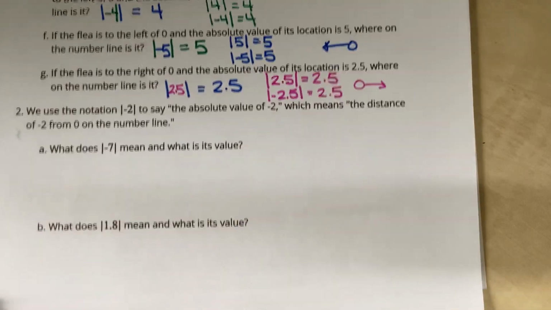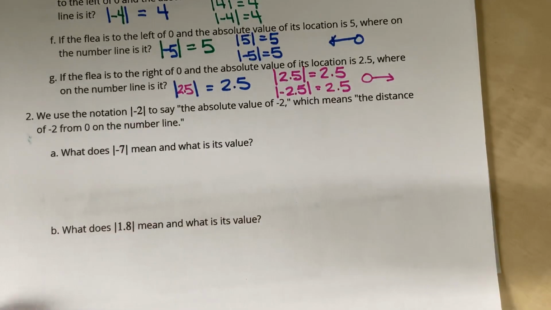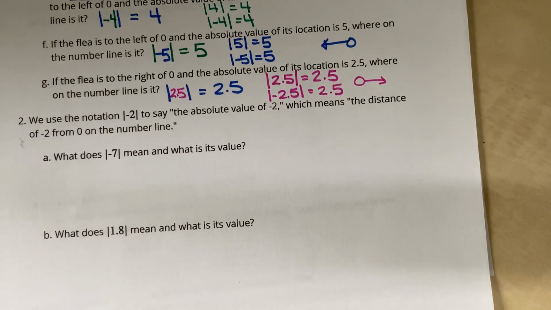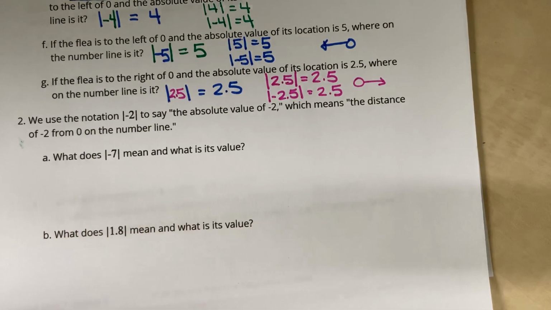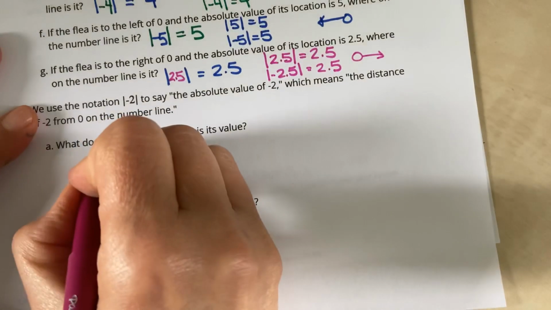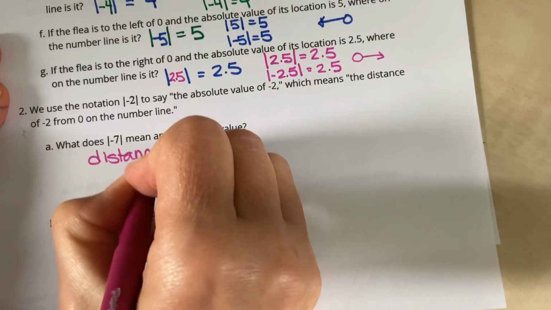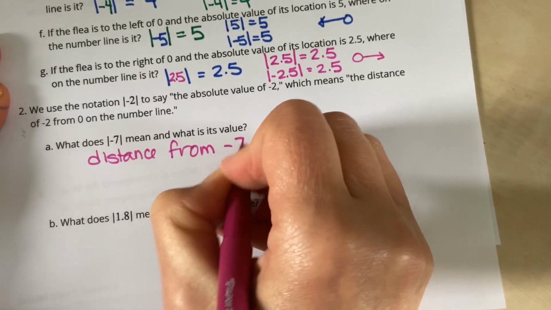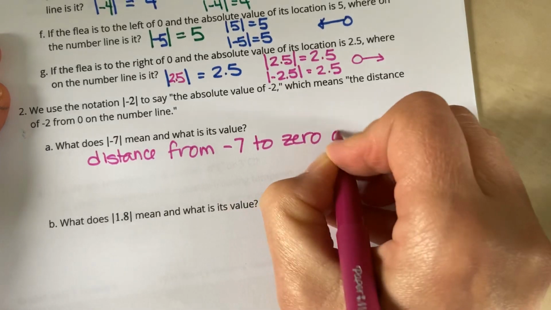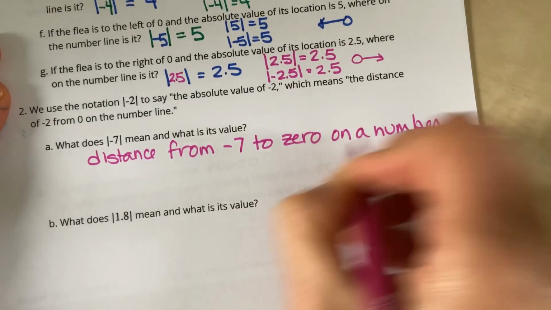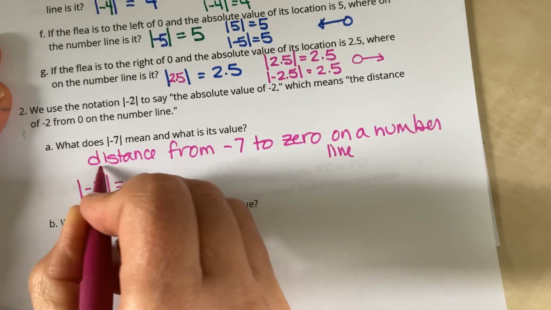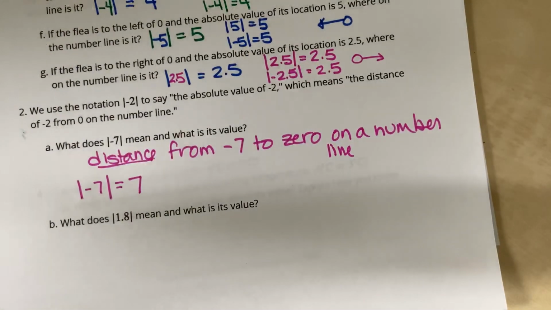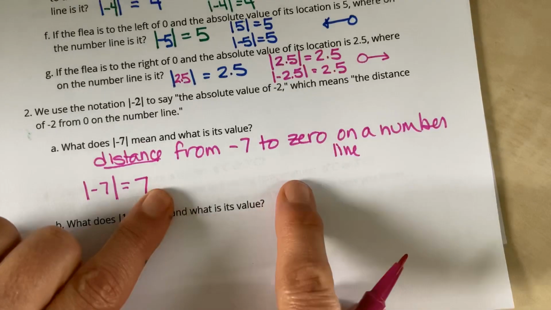All right, so this says we use the notation the absolute value of negative 2. That's what those bars mean. Don't get that mixed up with a 1. It's the absolute value of negative 2, which means the distance of negative 2 from 0 on a number line. So what does the absolute value of negative 7 mean? It means the distance from negative 7 to 0 on a number line. So we would say the absolute value of negative 7 is equal to a distance, which can't be negative, so it's positive. Okay, how far would you have to go to get to 0?